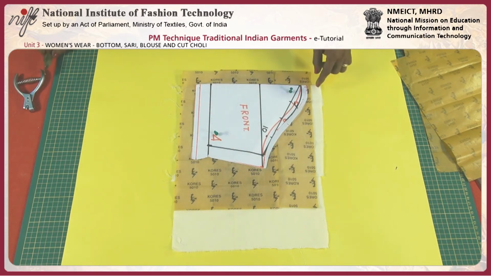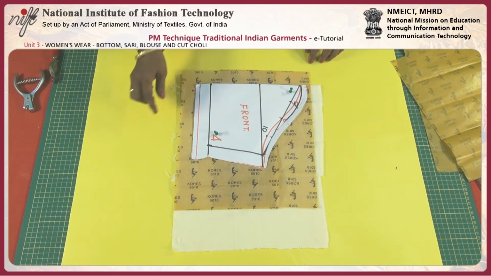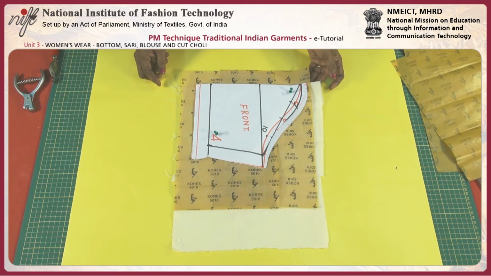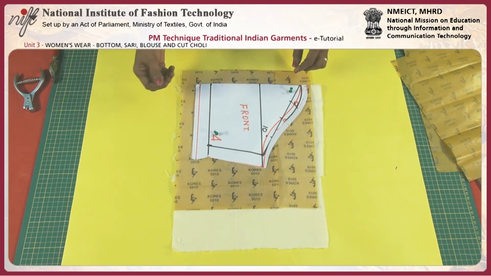So we have made the back as well as front on the same sheet by taking this on a fold. Then it is easy to open and cut the front and back separately.